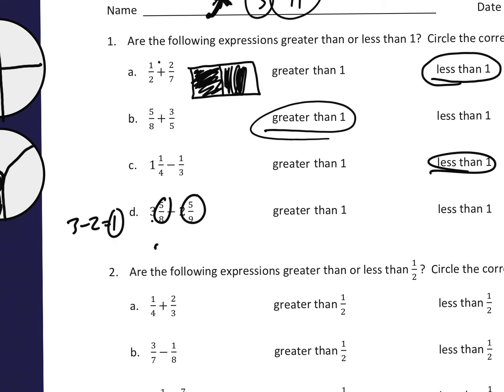And so what's a good way for me to figure that out? Well, I can think back to my idea of the pizzas that I did up here, because these numerators up top are the same. So if I had a pizza cut into 8 slices, 8 equal pieces, and I had 5 of them, and I had a pizza cut into 9 equal pieces, and I had 5 of those, which one would be more pizza? Well, remember, the bigger the number on the bottom is, the smaller our pizza slices are getting.